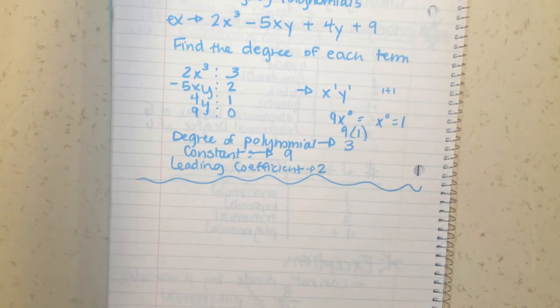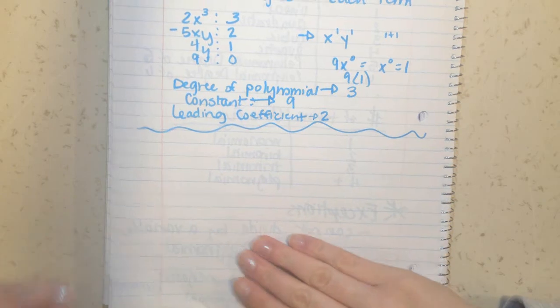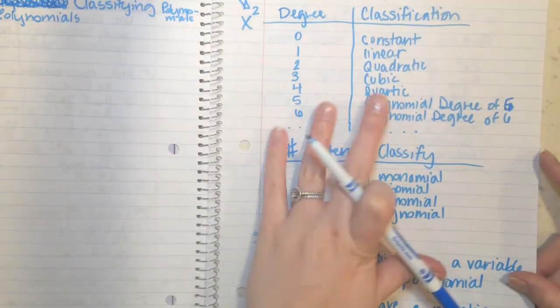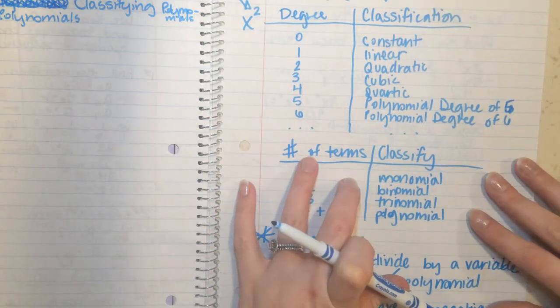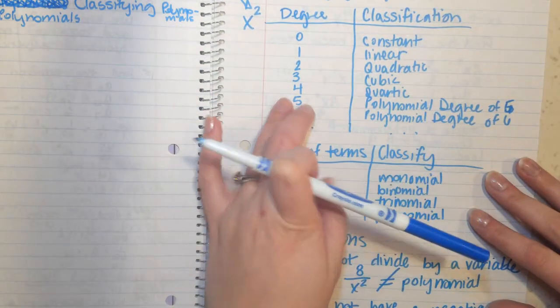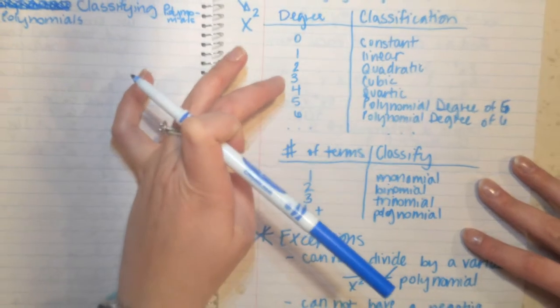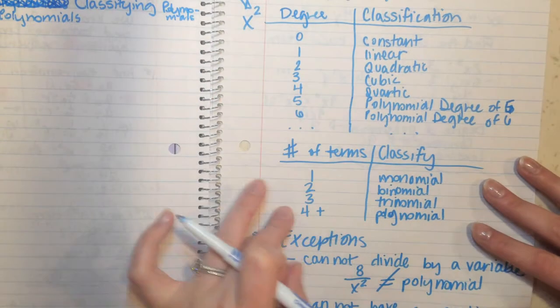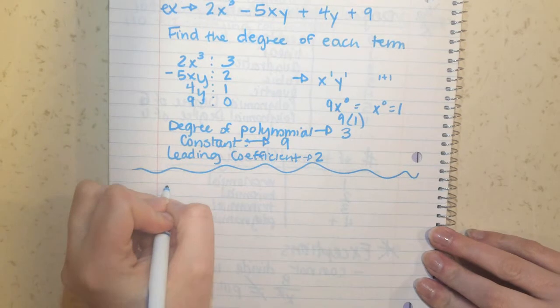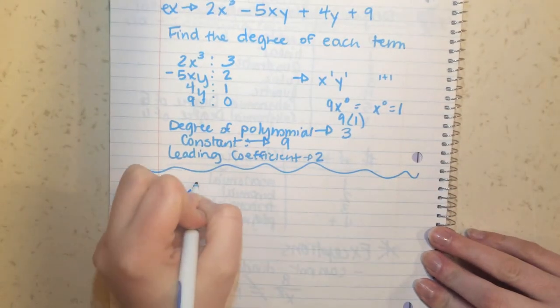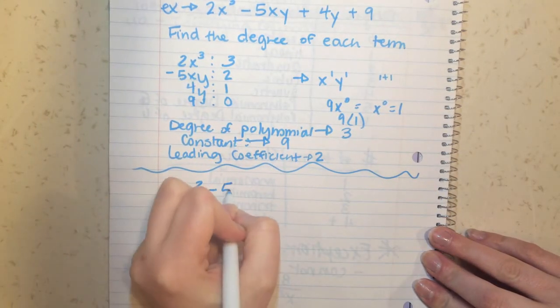So, when we want to practice a little bit more, bringing everything together, we are going to identify by the degree and by the number of terms. Remember, when we're classifying, we want to do the degree and the number of terms. So, for example, we have 3x squared minus 5x.